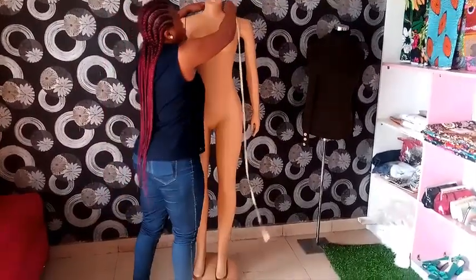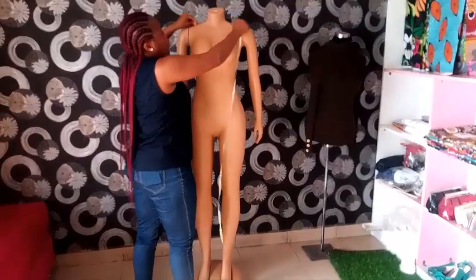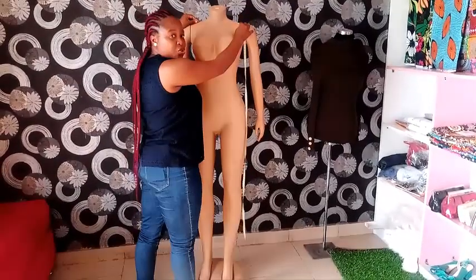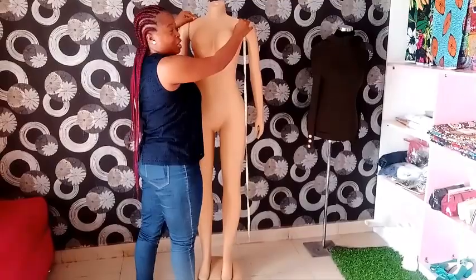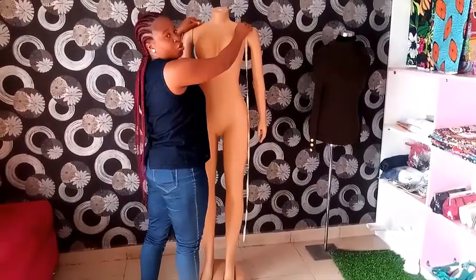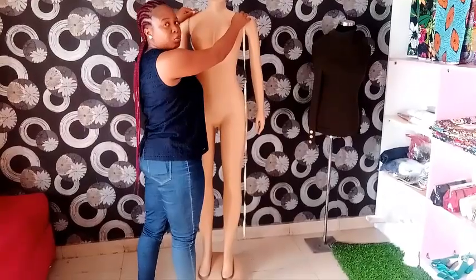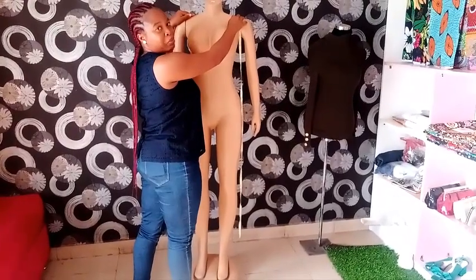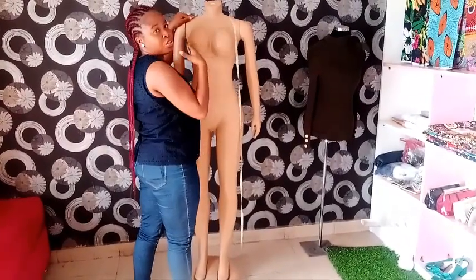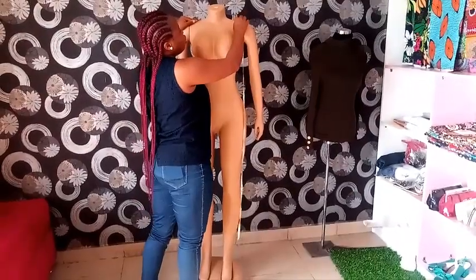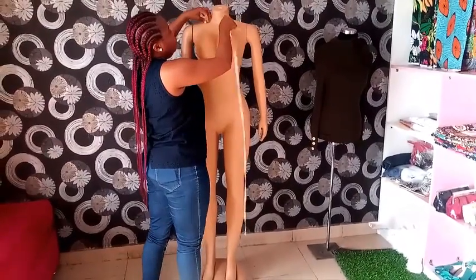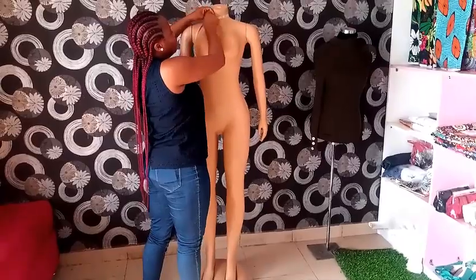Then the neck of the person, the width depends on the style you are doing and how the person wants it as well. If it's a turtleneck, of course, you know where to put. Some people take 2 by 2.5, some people take 3 by 2.5. So it depends on how high you want the turtleneck to be. So you take the round measurement of the person at the neck as well.